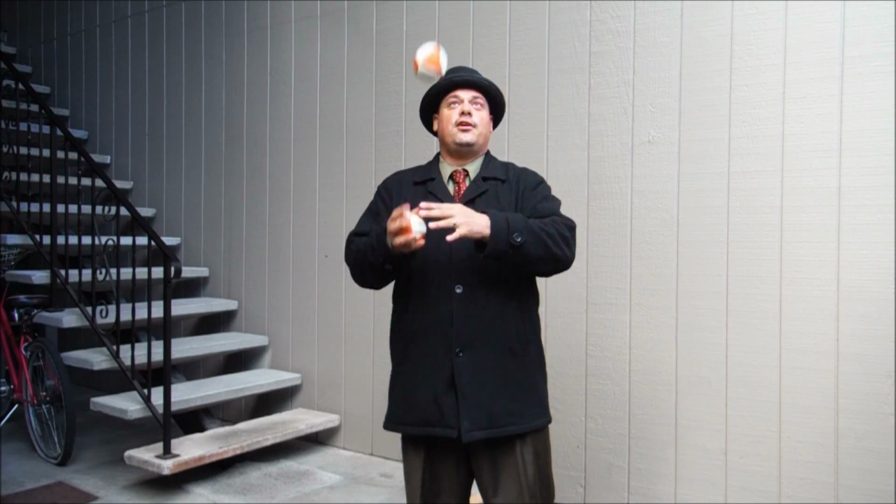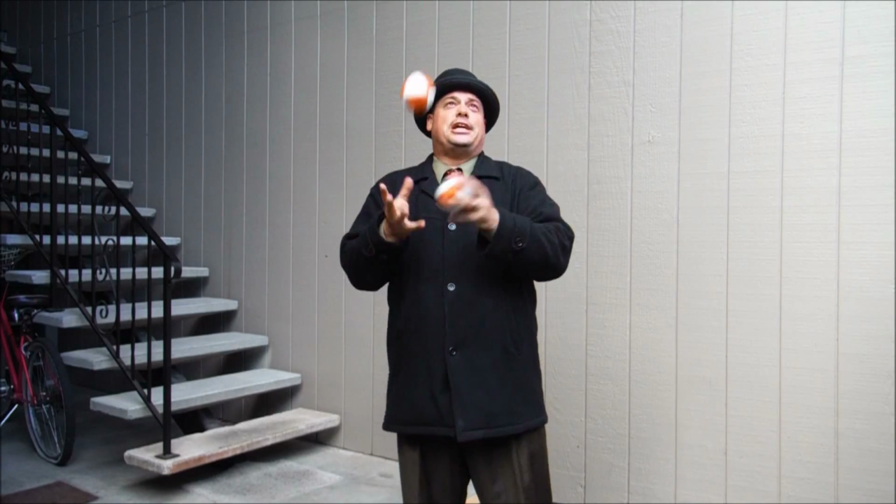You can only juggle 3 balls? This is how you do it. Here's the first pattern you want to work on. Can you do this? The 3-ball shower. 5-1, 5-1, 5-1. Practice that. Do it both ways.